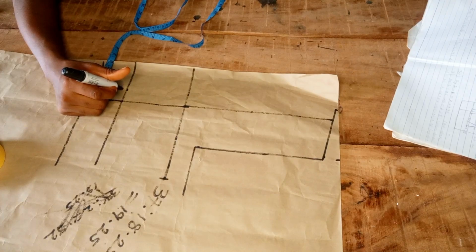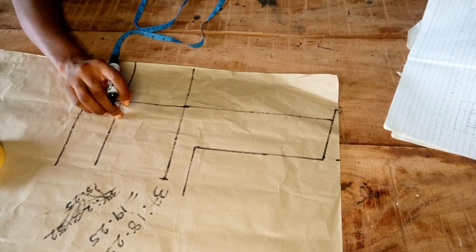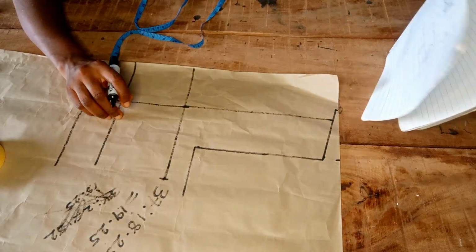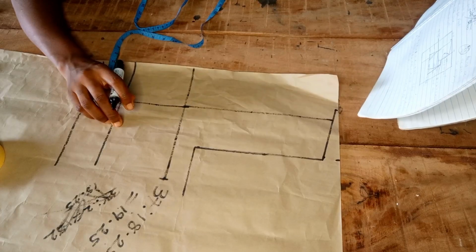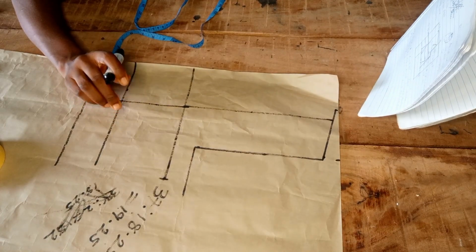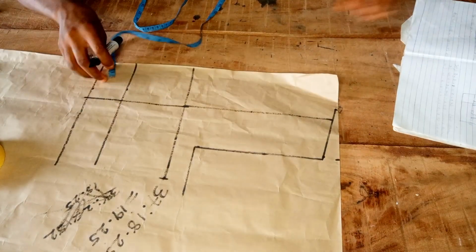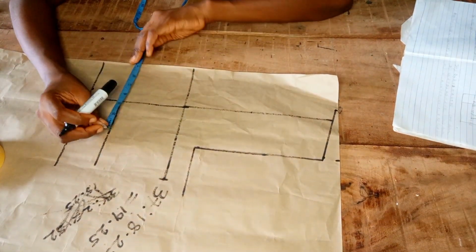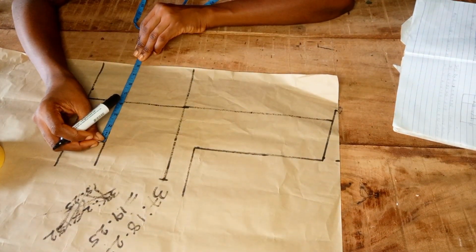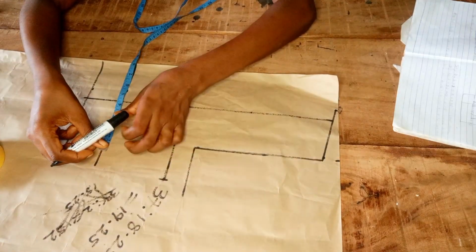So I'll divide my under bust by 2 and add 0.5 inch. My under bust is 31 inches. Divide by 2, I have 15.5 plus 0.5. I have 16 inches. So when I divide 16 by 2, I'll be having 8 inches. Here is my 8 inches.